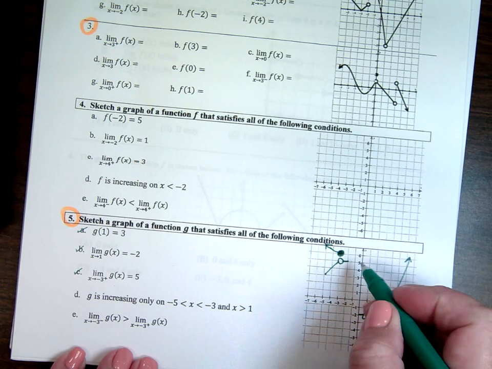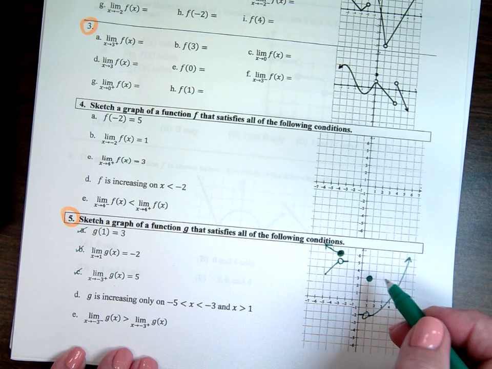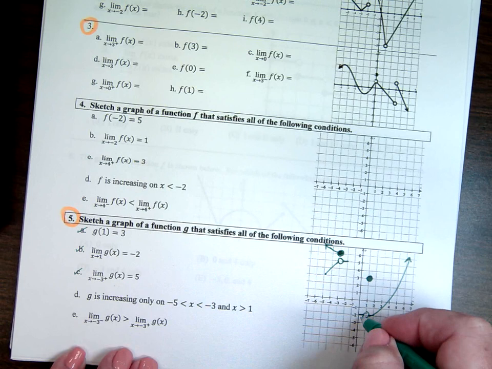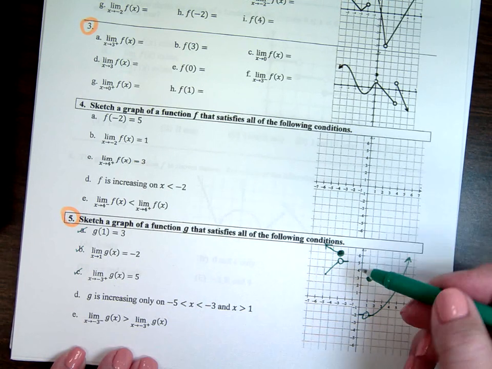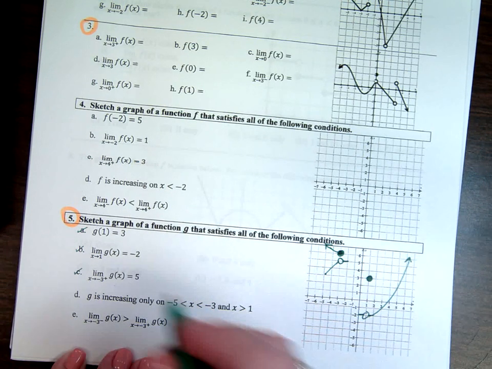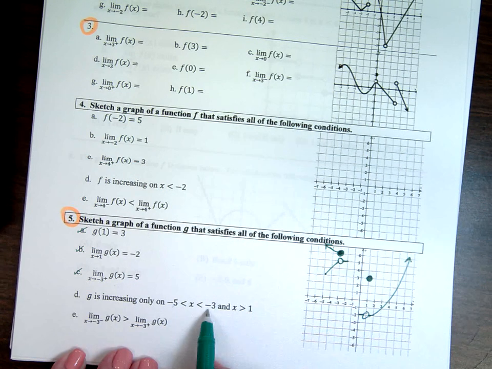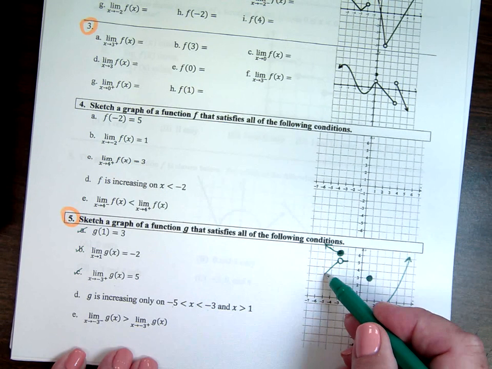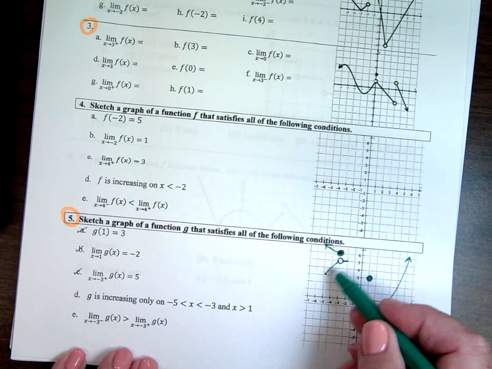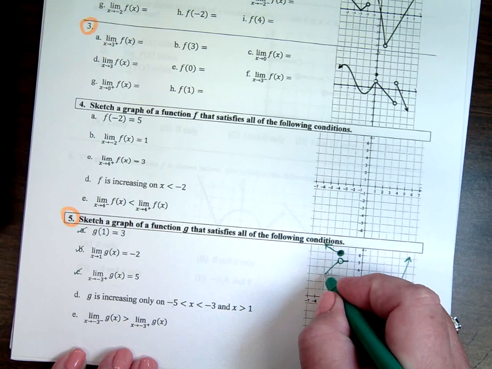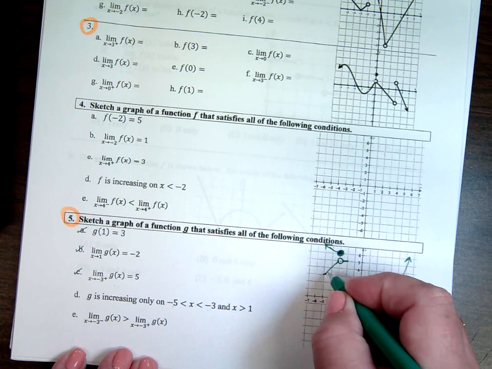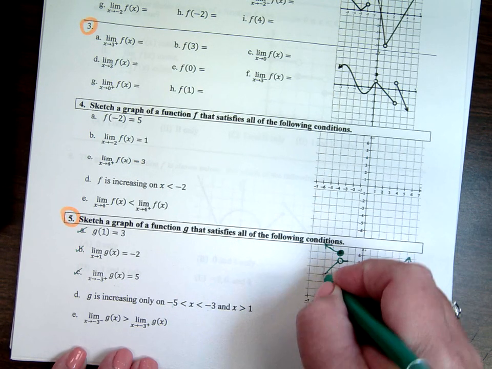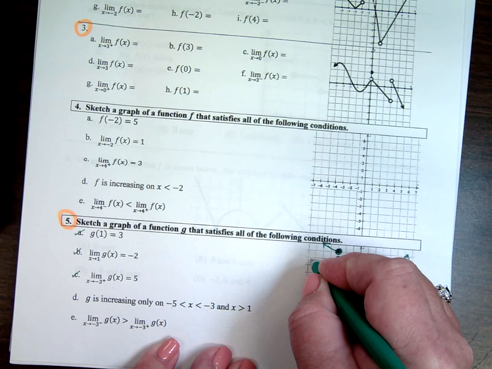I've got a couple things going on that I need to fix here, or complete. I'm increasing only from -5 to -3, so that's increasing. It's only increasing there, so that means I've got to turn this thing around, right? But I can't because that guy already did.